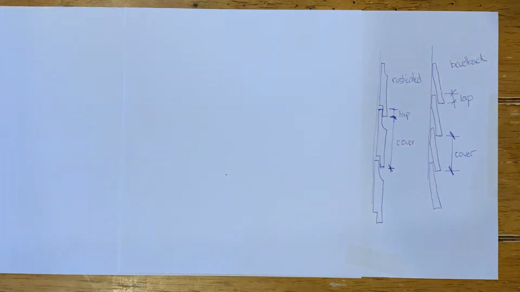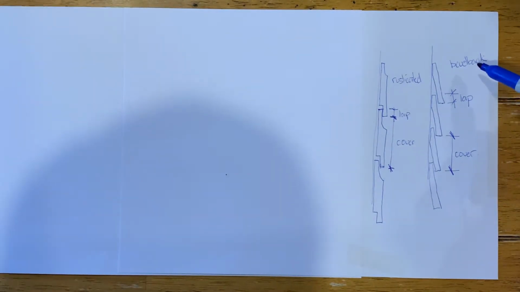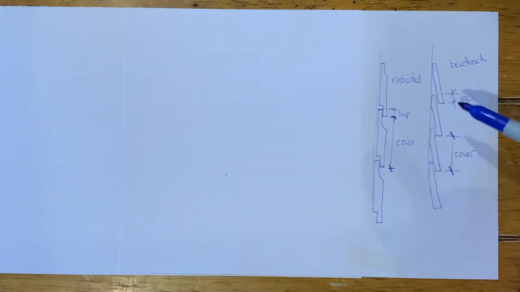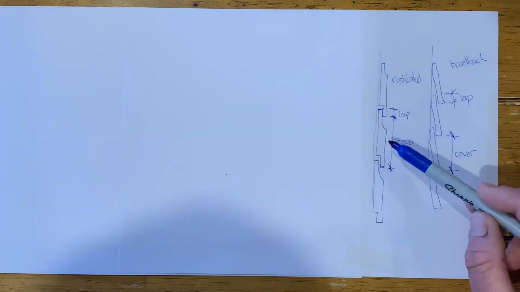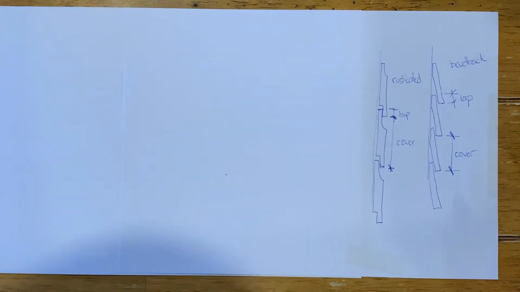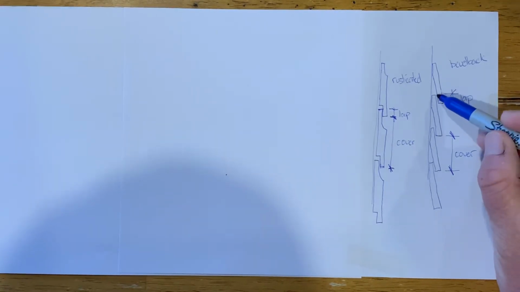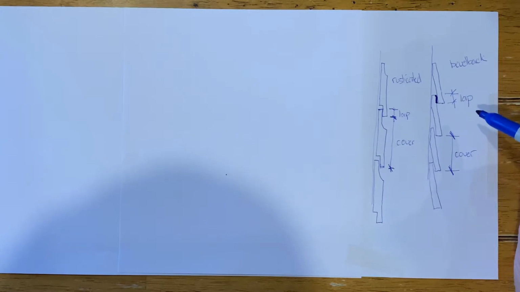Right-o, today I'm going to show you how to work out the amount of weatherboards that you'll need to clad a building. I'm starting off by showing you the two most common types of weatherboards: the bevel back, which is the board with the bevel on the back, and the rusticated one. The bevel back doesn't go hard on the wall, but the rusticated one does. They both have different laps on them. The lap is how much the board actually covers over the last one.